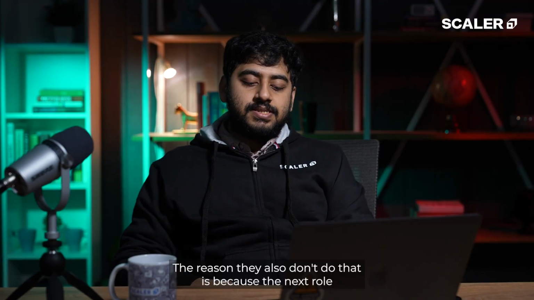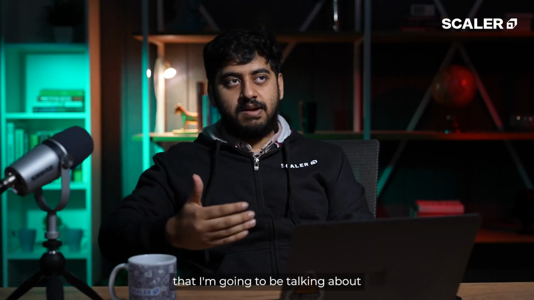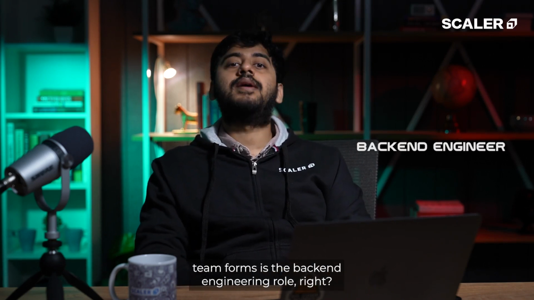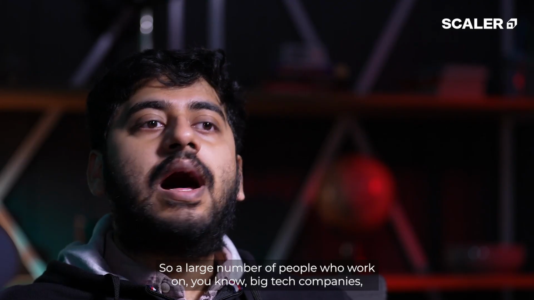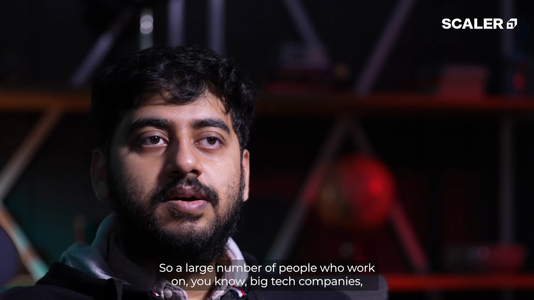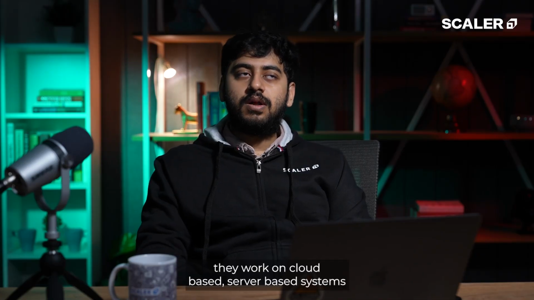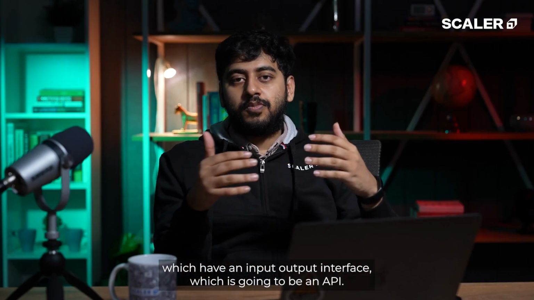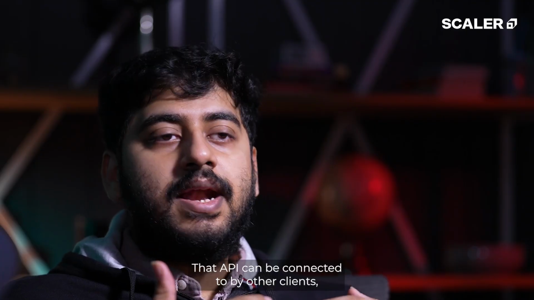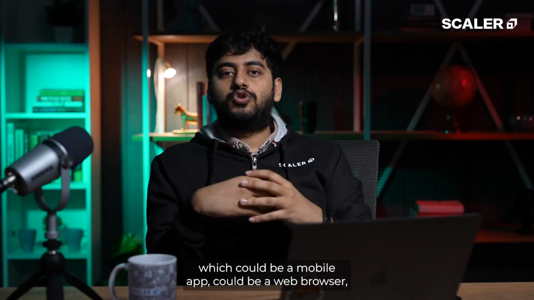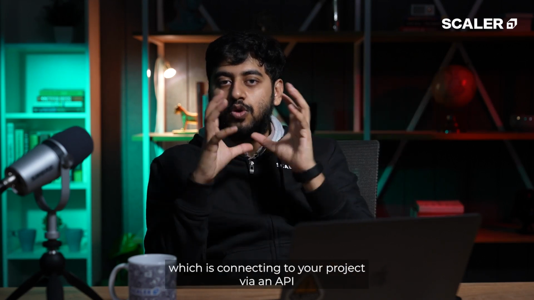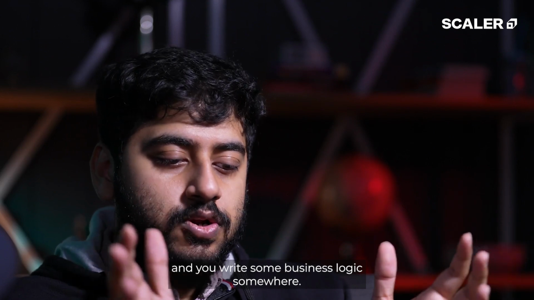The reason they also don't do that is because the next role that I'm going to be talking about, which is the most common role, like the biggest chunk of the engineering team, is the back-end engineering role, right? So a large number of people who work at big tech companies work on cloud-based, server-based systems which have an input-output interface, which is going to be an API. That API can be connected to by other clients, which could be a mobile app, a web browser, another microservice, or another server which is connecting to your project via an API. You store data in a database and you write some business logic somewhere.